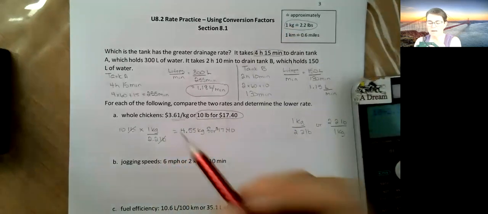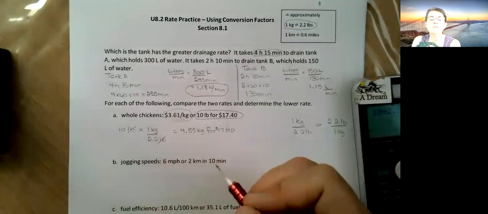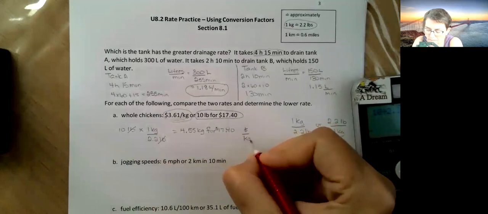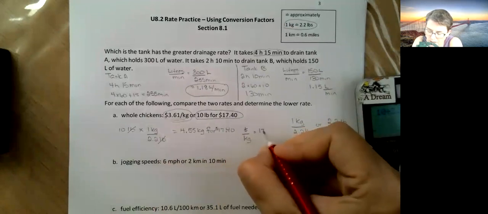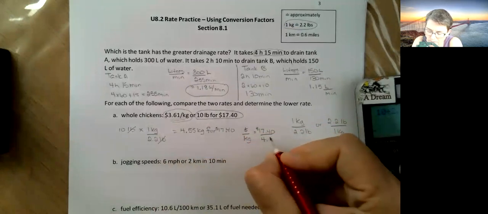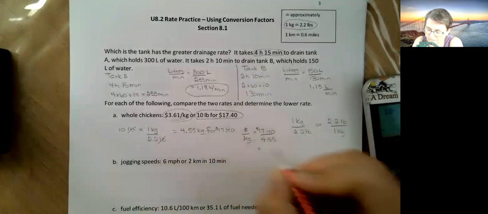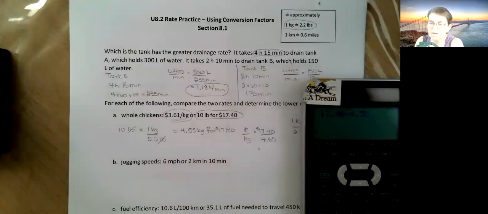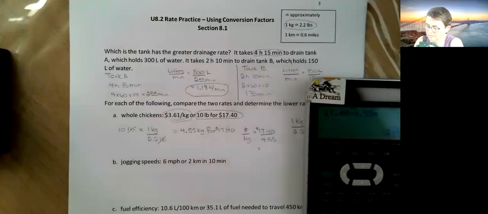Okay. Now this one was the unit rate, and it was dollars per kilogram. So let's convert this. I want dollars per kilogram. So 17.40 divided by 4.55 is $3.82.